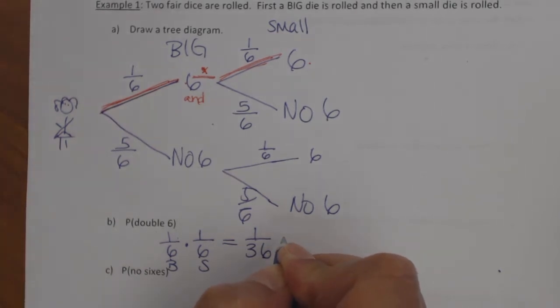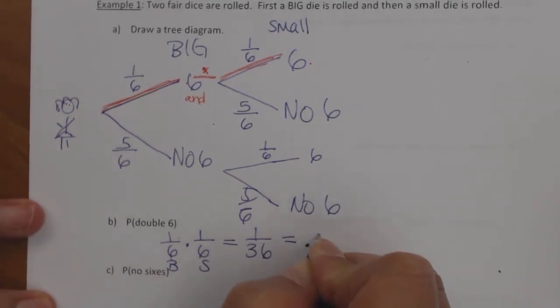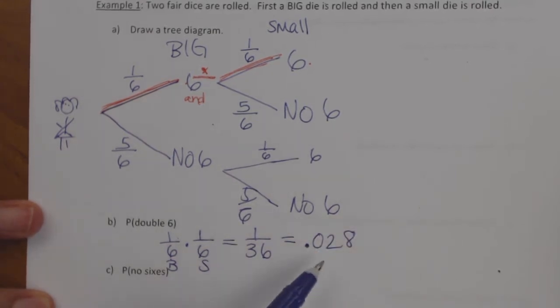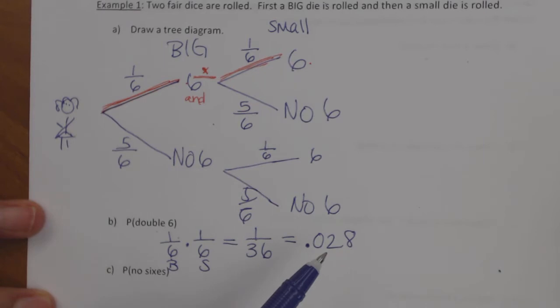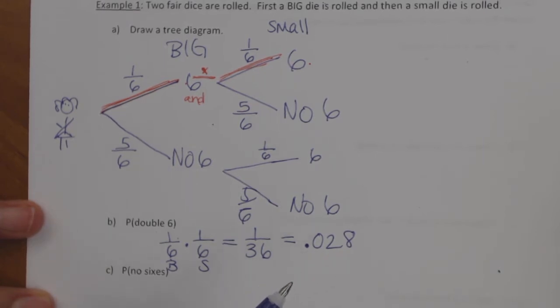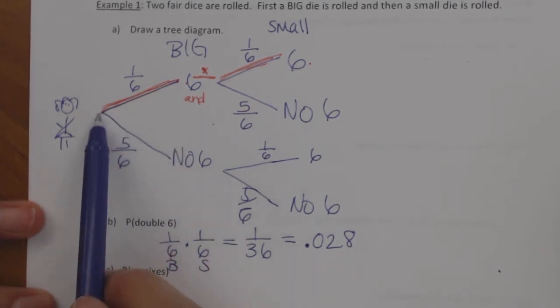And you can simplify that down to, and I'm rounding, 0.028. On your probability project, you're probably going to want to say the chance of it happening, and the chance is about 2.8%, which is very small. So we took this pathway.